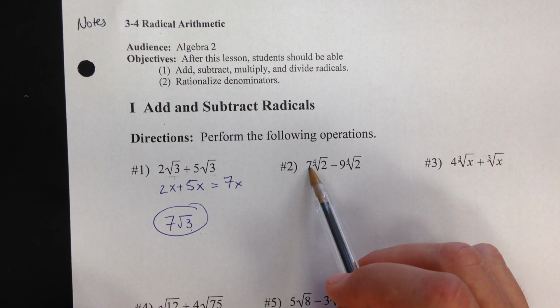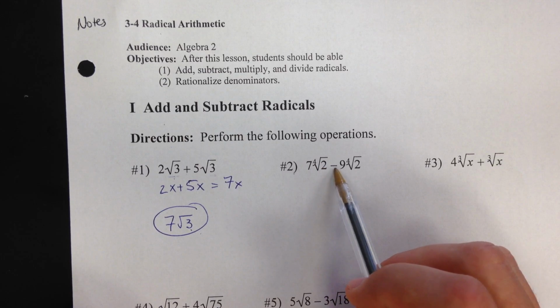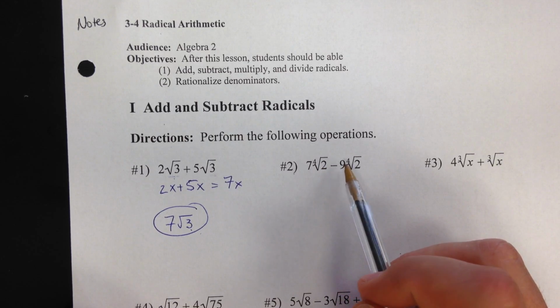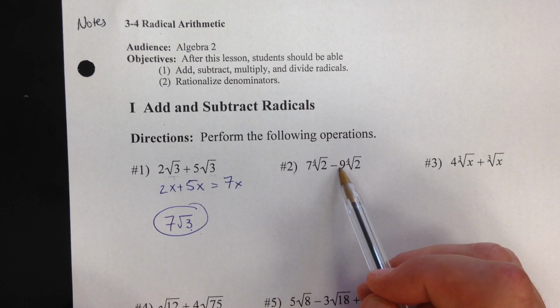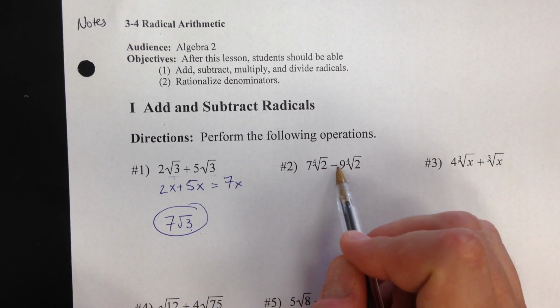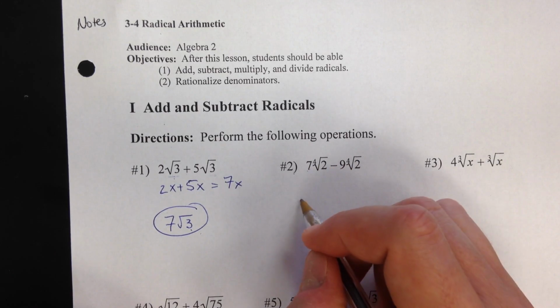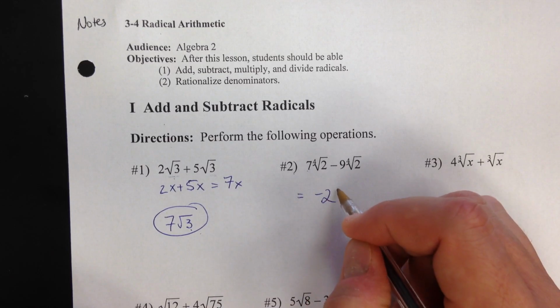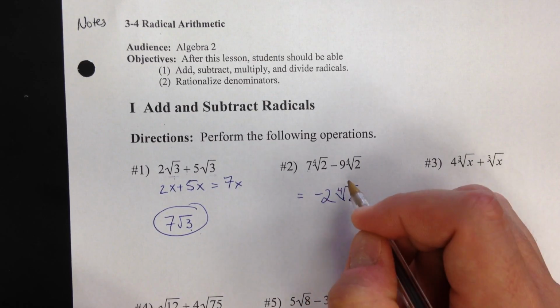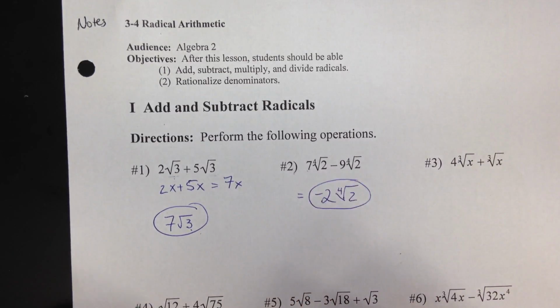So number 2, 7 times the 4th root of 2 minus 9 times the 4th root of 2. Well, again, it's like 7x minus 9x. So we subtract the outside numbers, 7 minus 9, we get negative 2. And then the 4th root of 2 does not change. Again, it's like a variable. You don't change the exponents or anything on the variable.